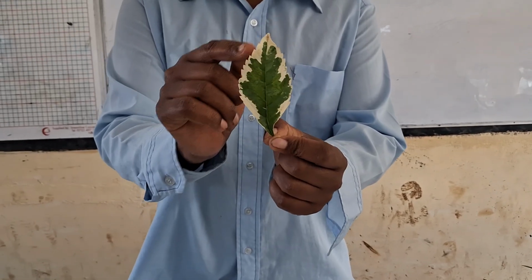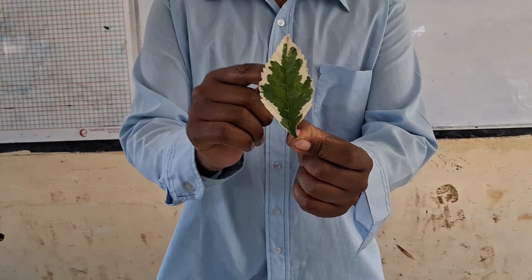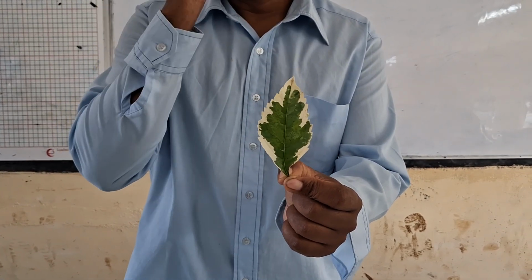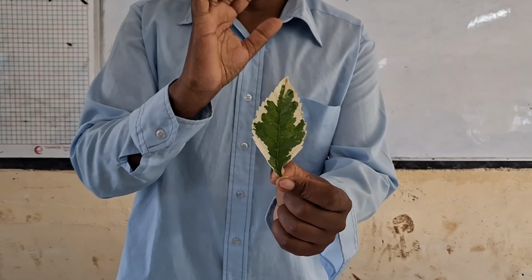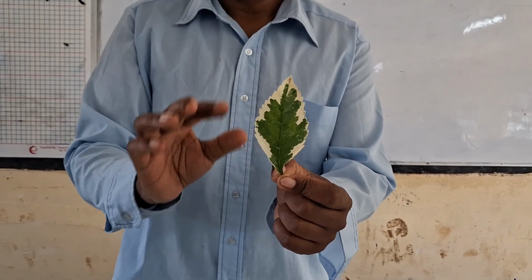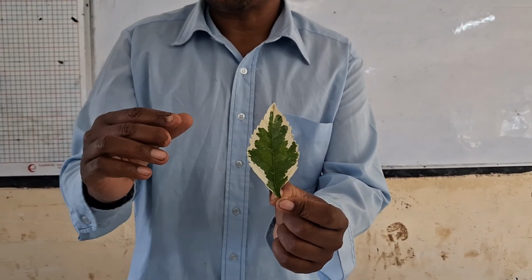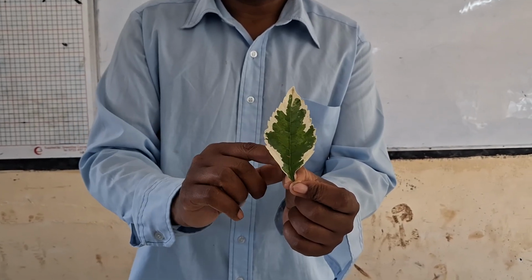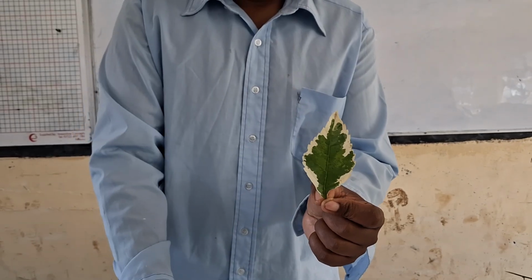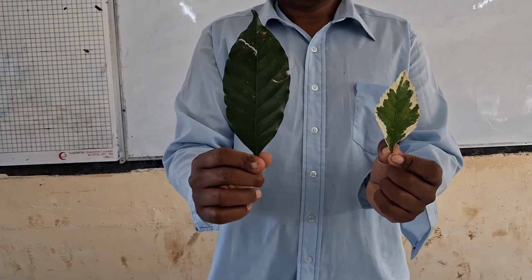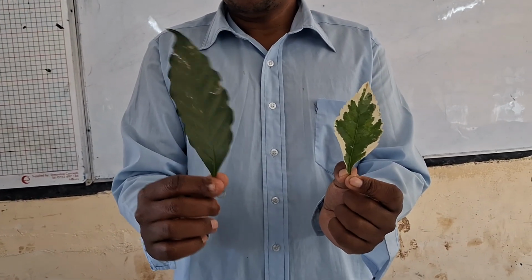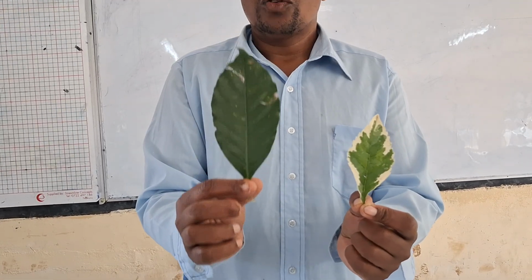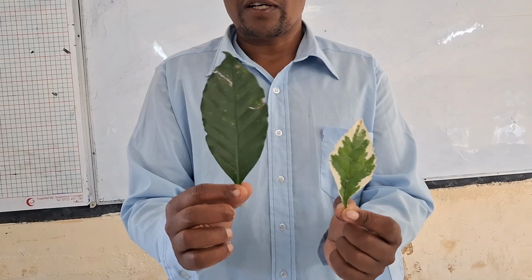So these parts cannot survive without what? The green part. If the whole of this leaf was white, then you would be sure that it cannot manufacture food. So it will be relying on other parts or on other leaves for the manufacture of food. This other leaf is purely green. Therefore, this one contains a lot of chlorophyll, and therefore it can trap light energy and manufacture enough food.